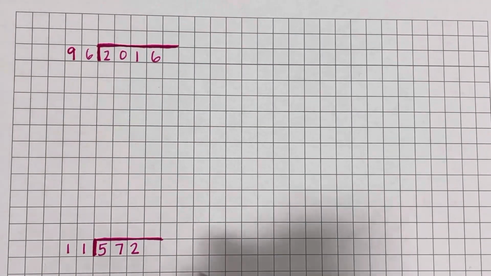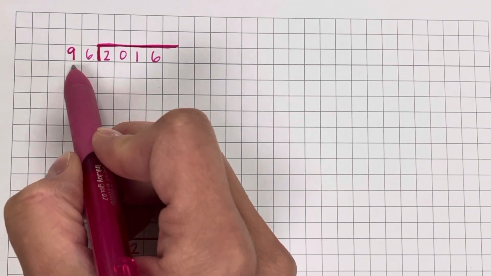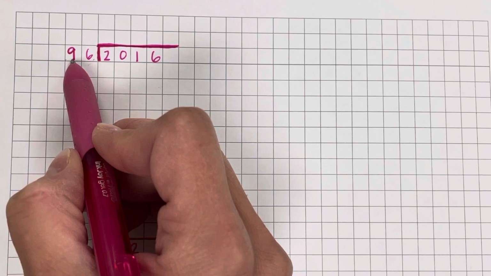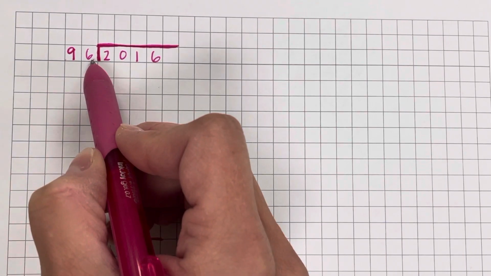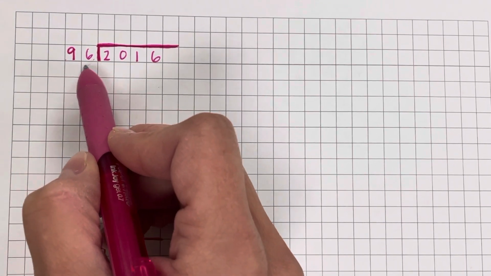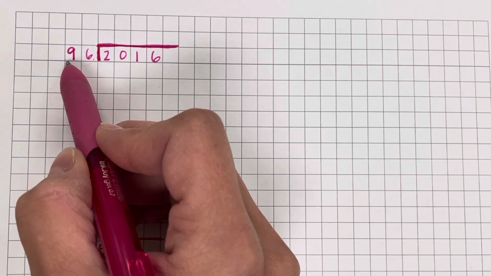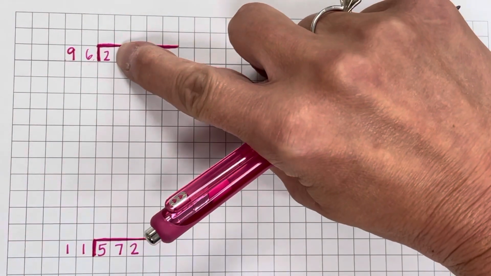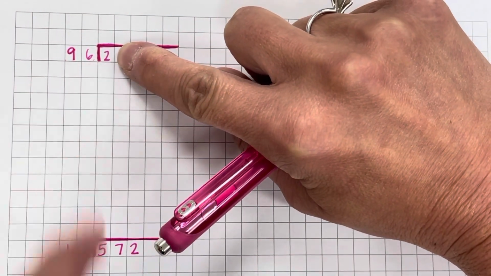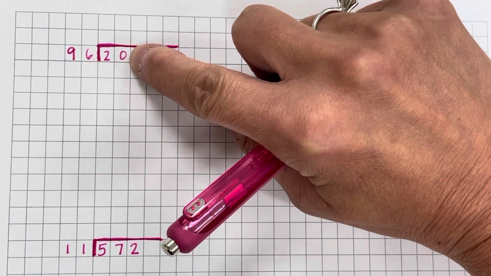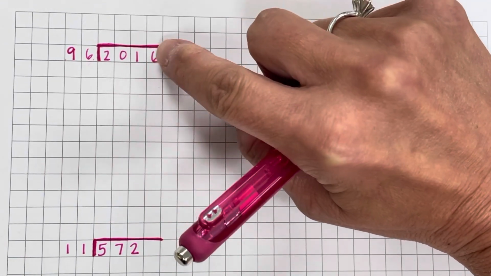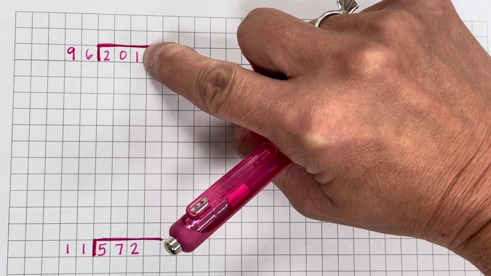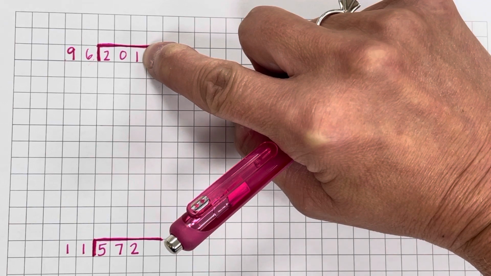So let's get started. I've been practicing with my kids that this number out here, I'm going to have an easier time being able to use this number if I estimate. So I'm thinking to myself, this number would be much happier and easier to use if I pretended it was 100. So I'm going to ask myself, can 96 go into 2? No, it cannot. Can 96 go into 20? No, it cannot. Can 96 go into 201? Yes, it can. So I'm going to pretend right now that 96 is 100.